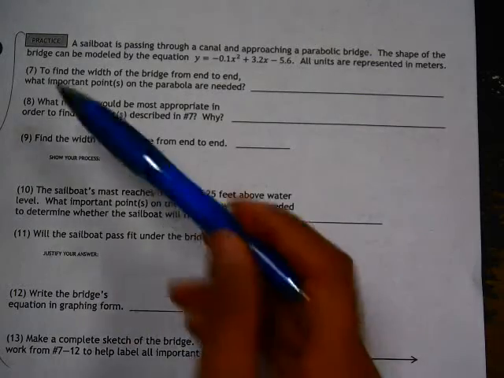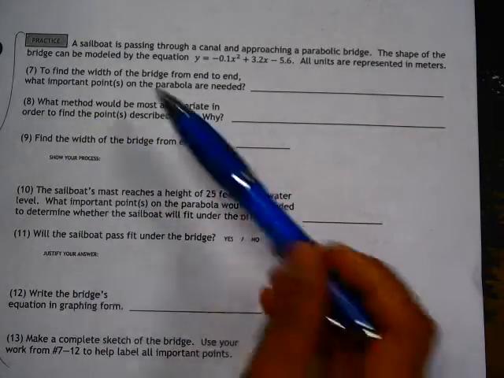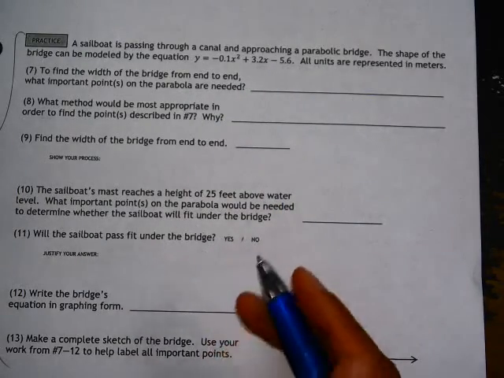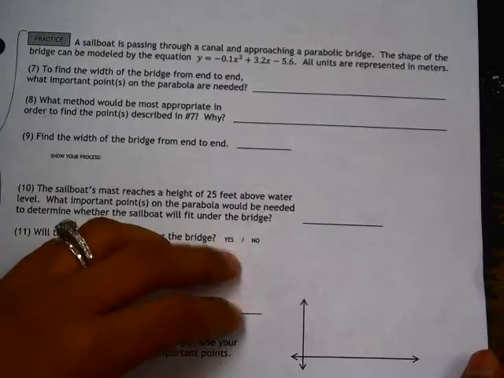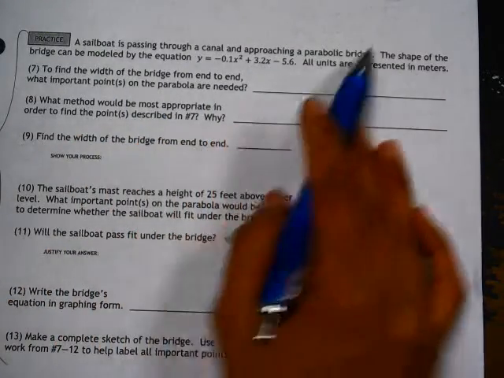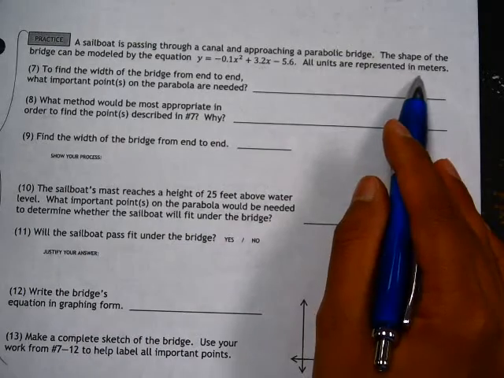In this video, we're going to look at numbers 7 through 13, which is this application problem. So a sailboat is passing through a canal and approaching a parabolic bridge. The shape of the bridge can be modeled by this equation. All units are represented in meters.